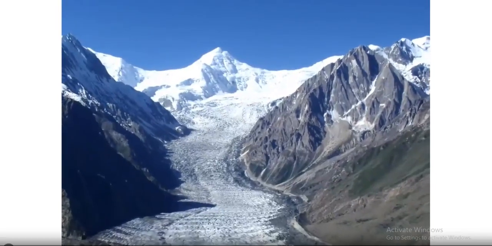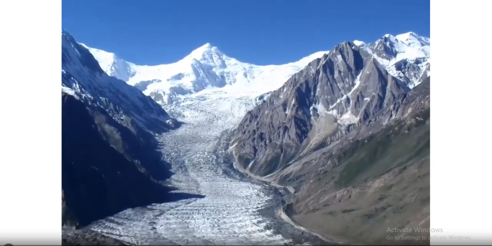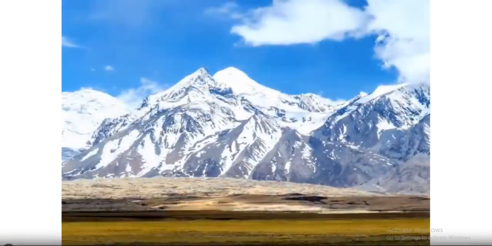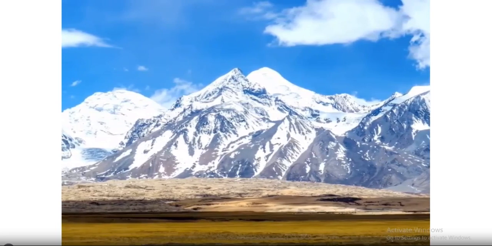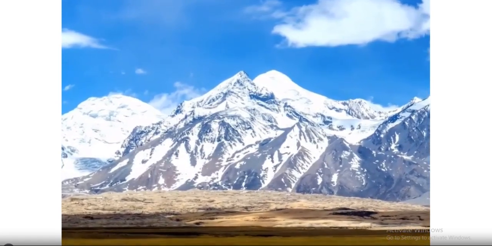We already know that the surface of the Earth is shaped by physical processes such as erosion, deposition, and weathering. Let's learn how glaciers, wind, and waves change the land on Earth.